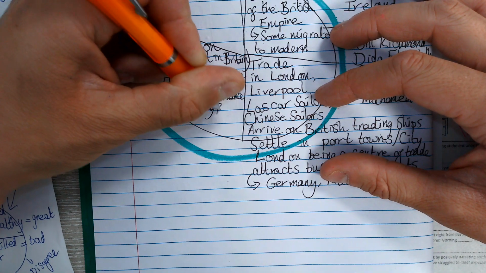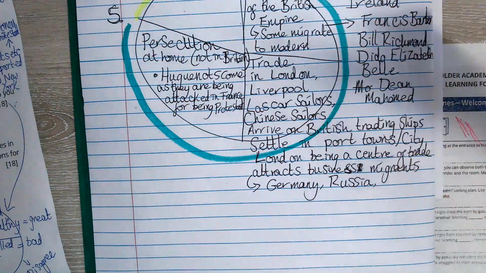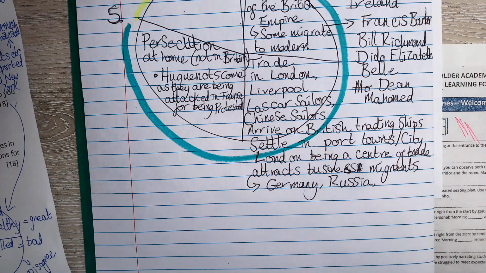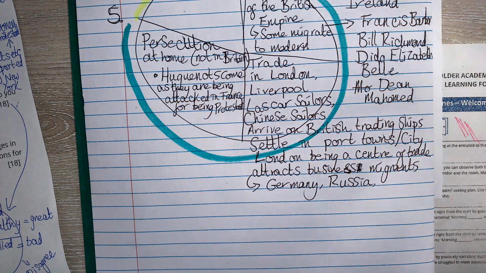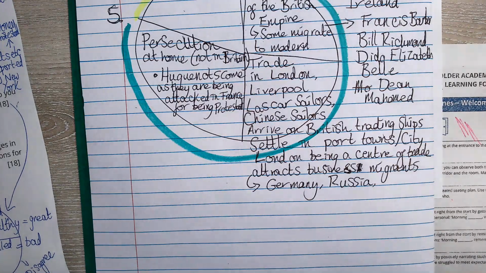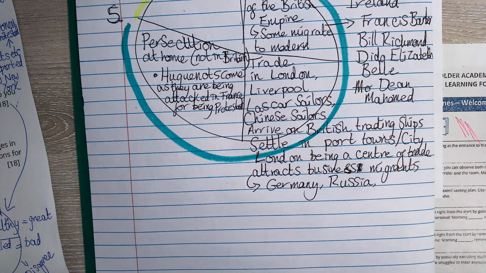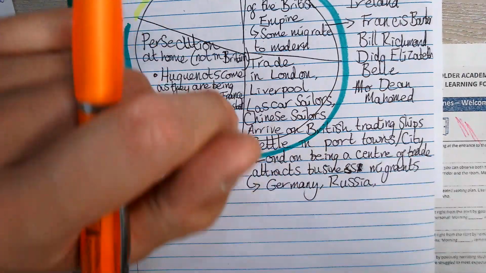They come to Britain because Britain is a Protestant country. It is a safe haven for them. They're also coming, by the way, for the trade and the commercial benefits that the British Empire has brought to places like London. But they're also coming because it's a safe place to be as a Protestant migrant. It's not safe in France.